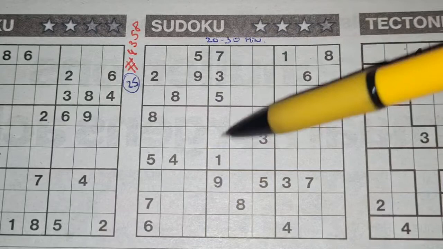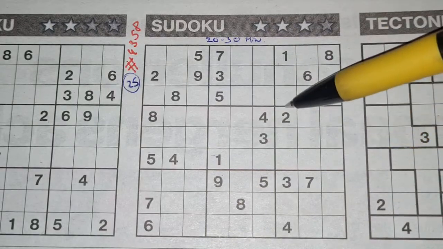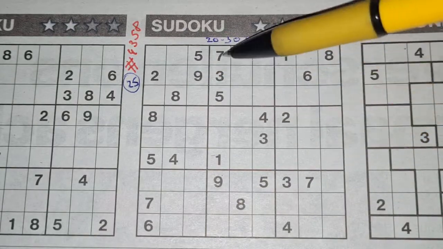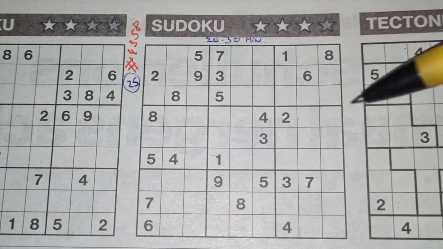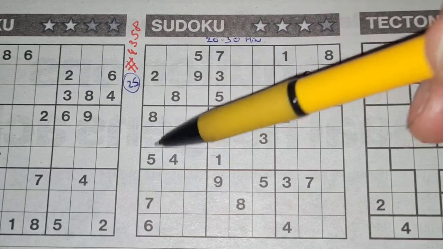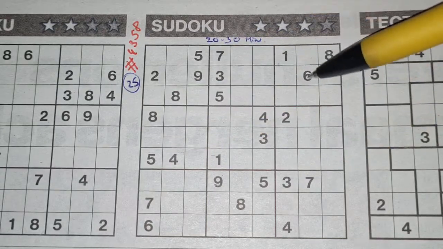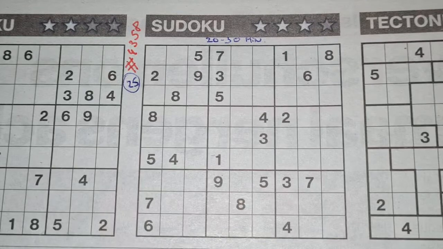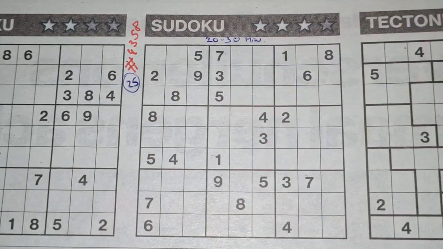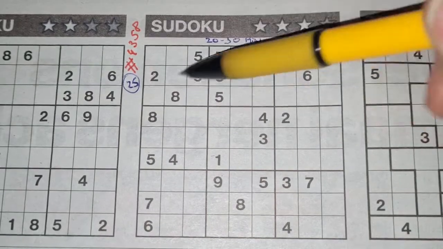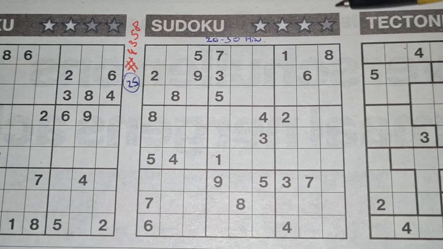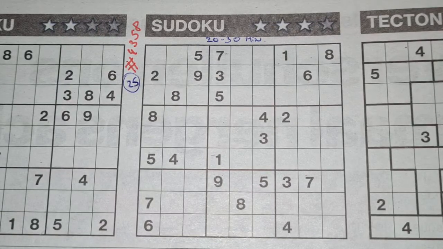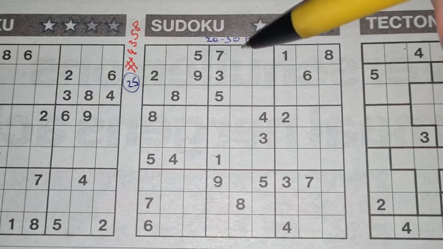Let me scan the puzzle. We have here 2 ones. We have 2 twos. We have 3 threes. We have here 3 fours. 3 fives. 2 sixes. 3 sevens. 4 eights and 2 nines. Alright, so let's get started with the 8.